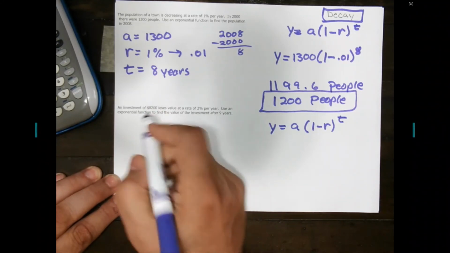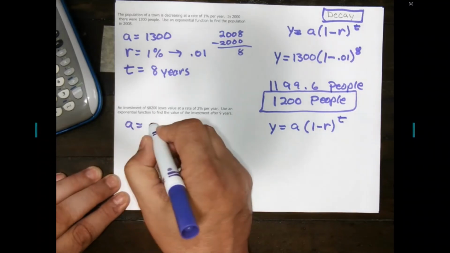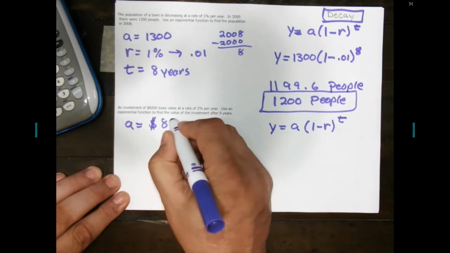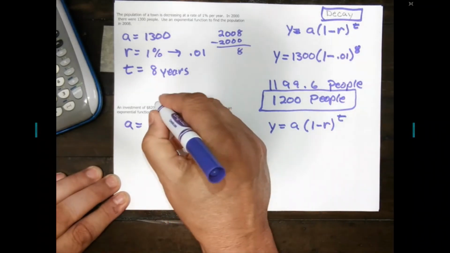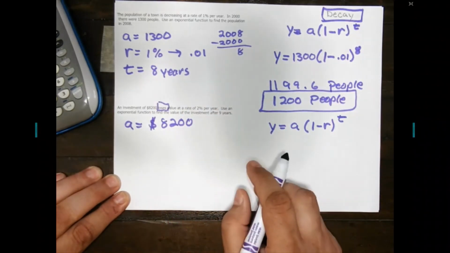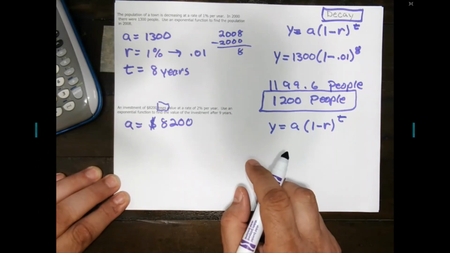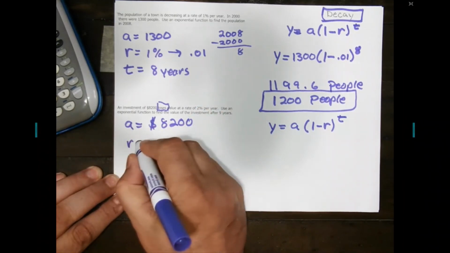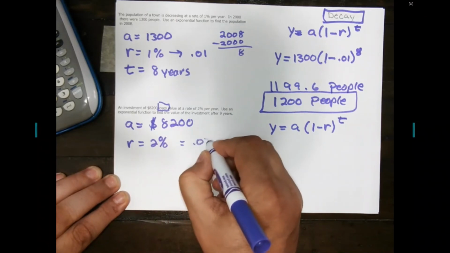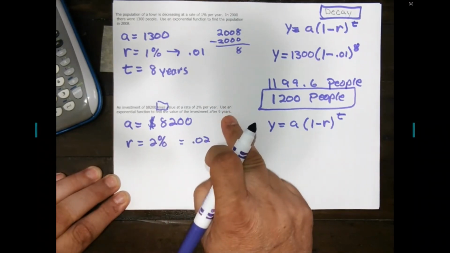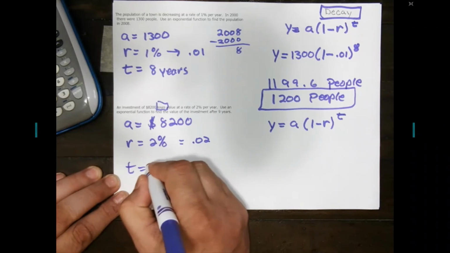So I know my A is equal to 8,200. I'm losing. Look at that word, lose. That means subtract. That means decay. It's going away, taken away. My rate is 2%, so 2% equals 0.02. And my time says 9 years, so T equals 9 years.